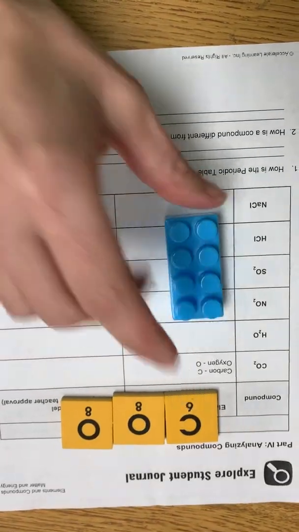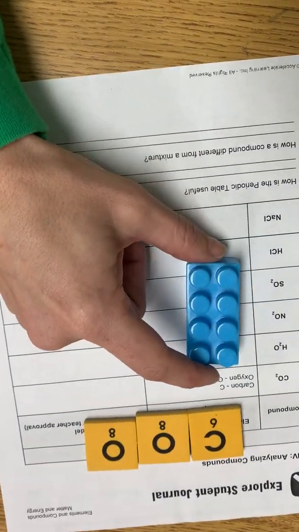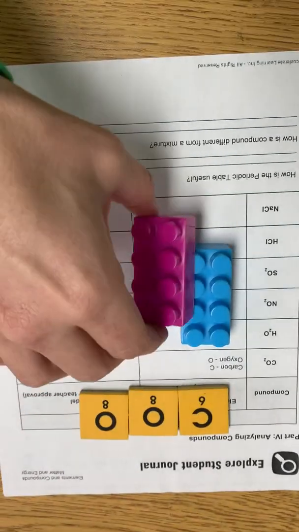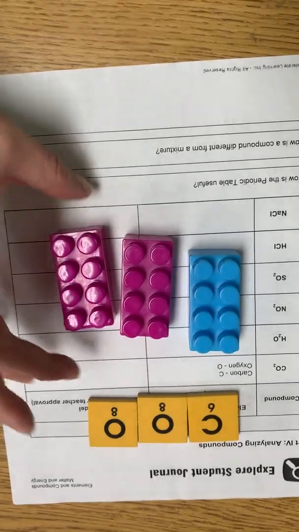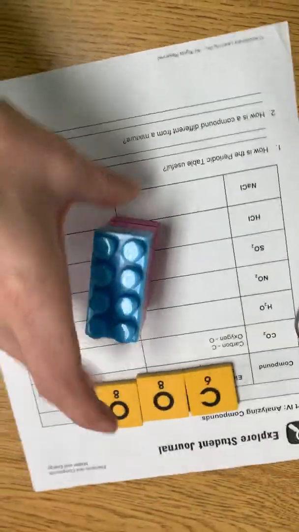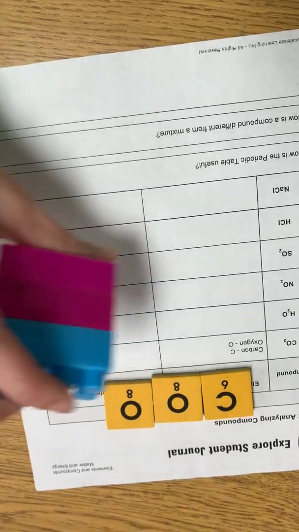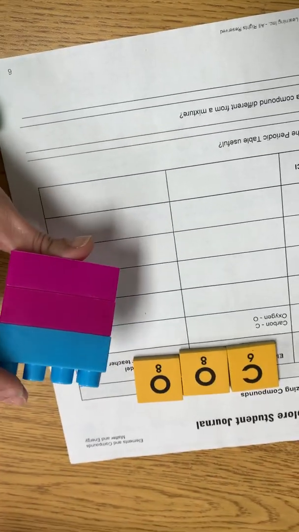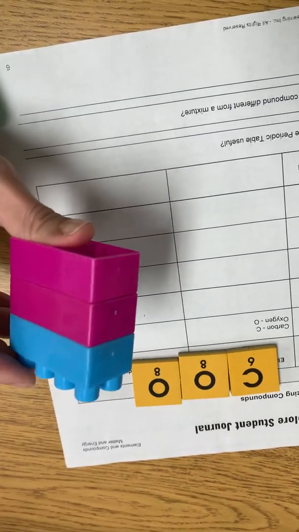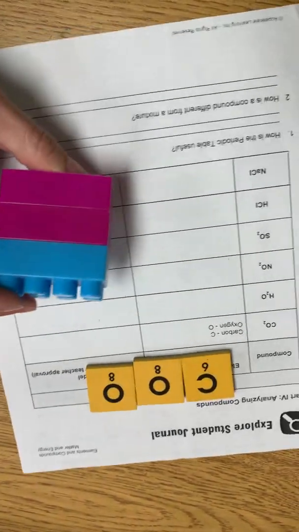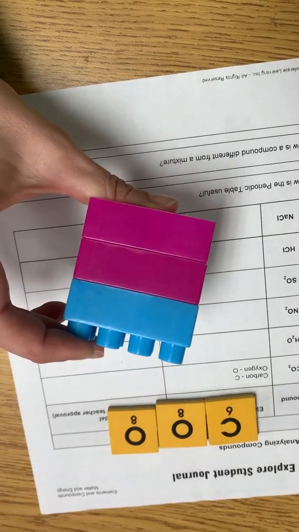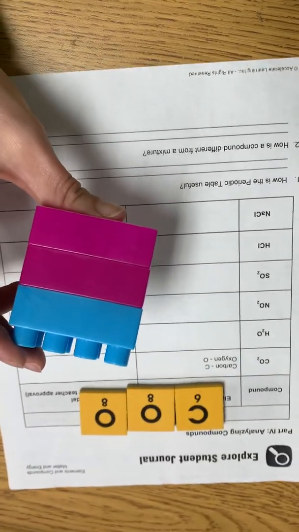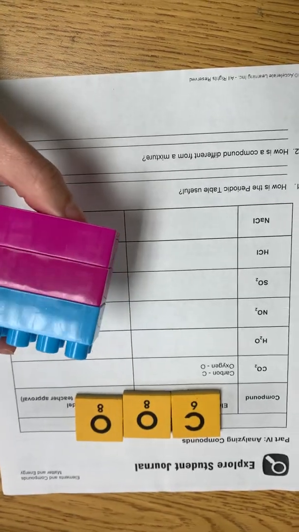If I was using Legos to represent this, this one could represent the carbon because there's 1 carbon atom, and there are 2 oxygen atoms. So I could use those to represent the oxygen, and then they get put together, combined to make a compound. The good thing about using Legos, or as the sheet calls it, a snap together toy, is that it gives you a good visual of 2 elements being combined and how many atoms of each element make that compound.